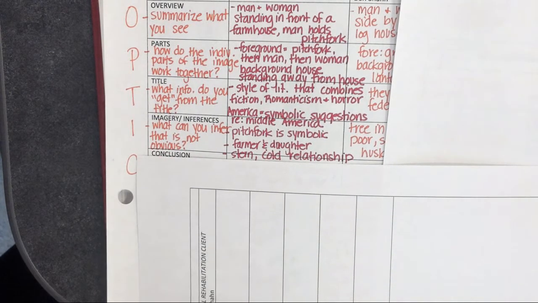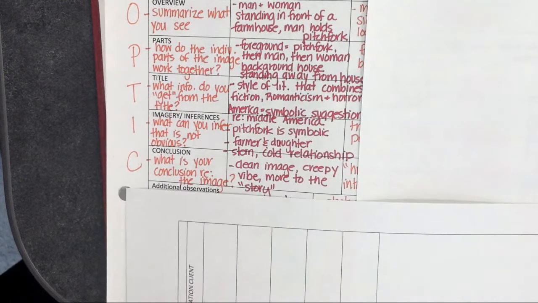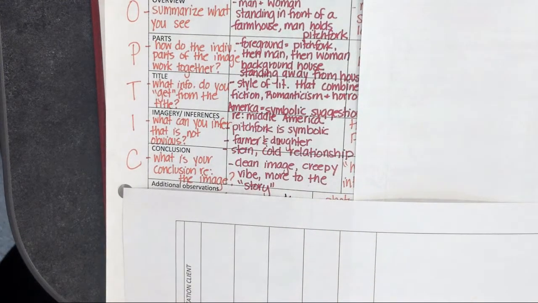And then for our conclusion, it's a clean image, but there's kind of a creepy vibe that I might not have thought about previously to looking at the title. But maybe there's just more to the story than is present at first glance here.